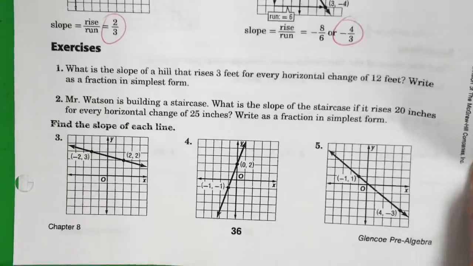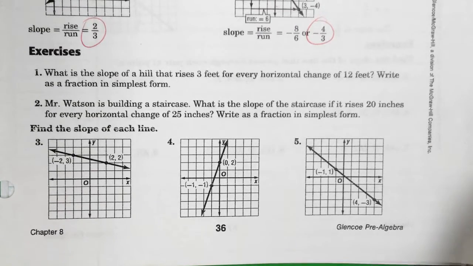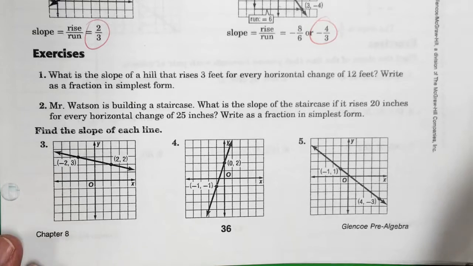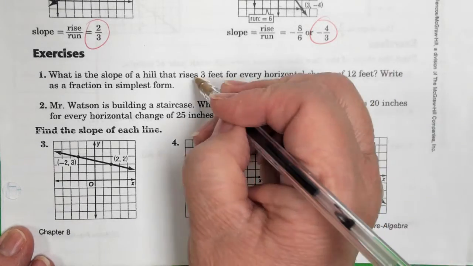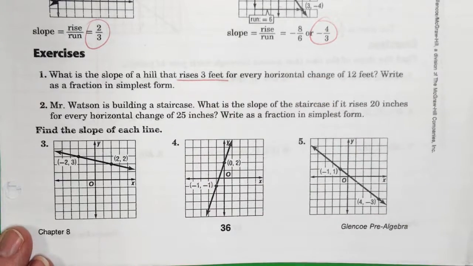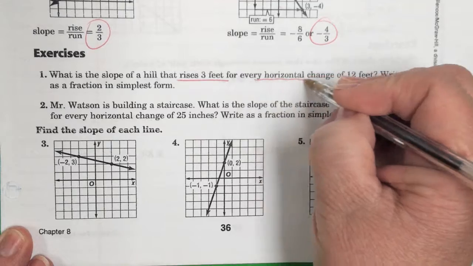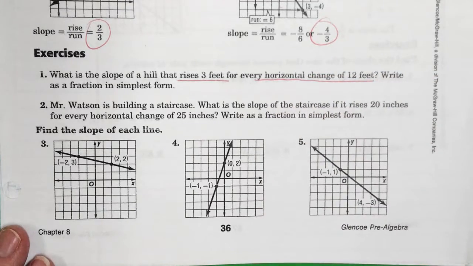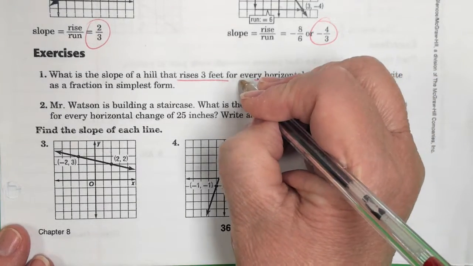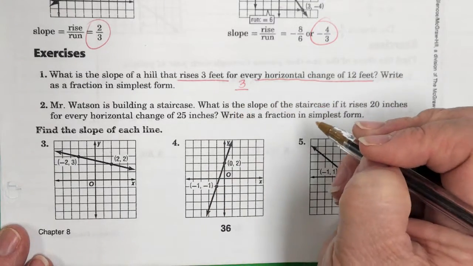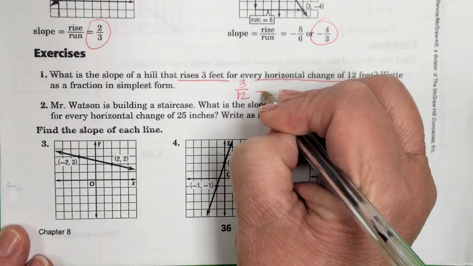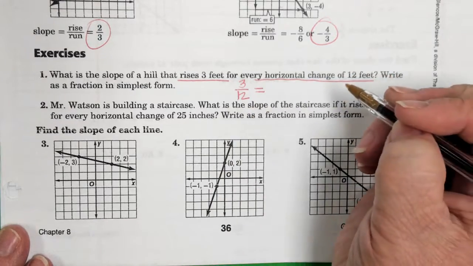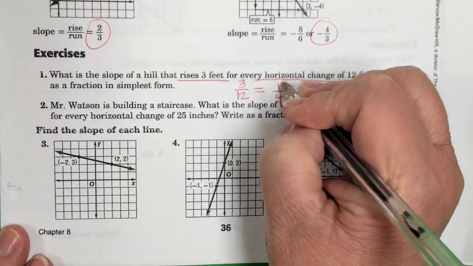Next, we're going to try some other problems similar to those in the examples that we've done so far. Number 1, the slope of a hill rises 3 feet for every horizontal change of 12 feet. So rise, 3, horizontal change, run, 12, and that can be simplified to 1/4.